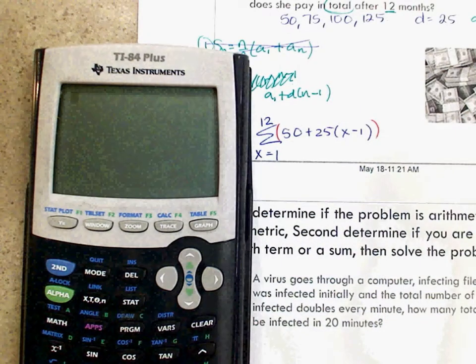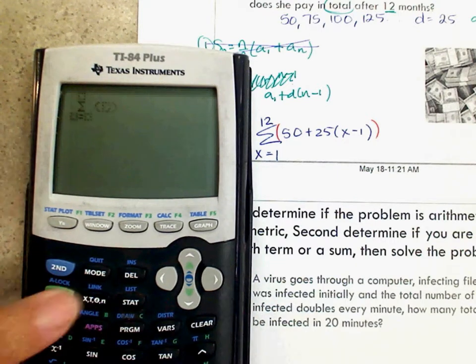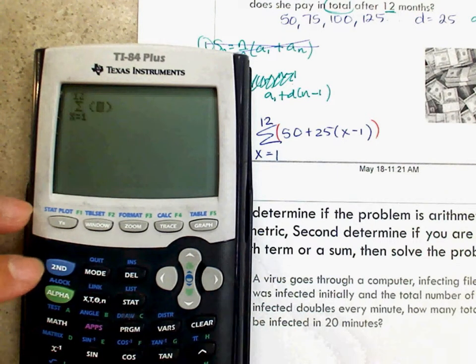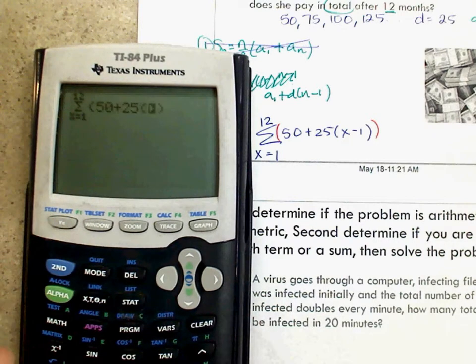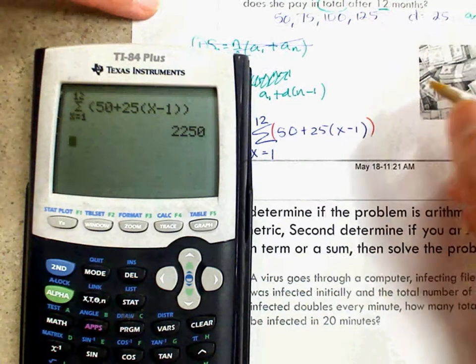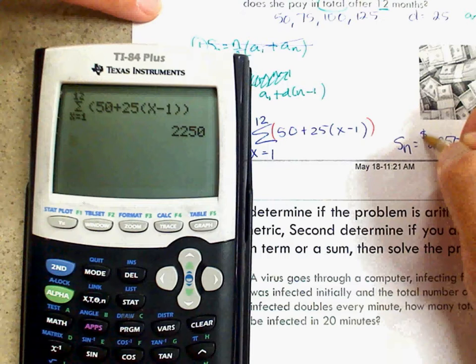Alpha window number 2, x1, 12 months, starts with $50. That is not 50. Going up by 25, x minus 1. See how it looks just like it? All right. So, in 12 months, she would have paid $2,250 in 12 months total.